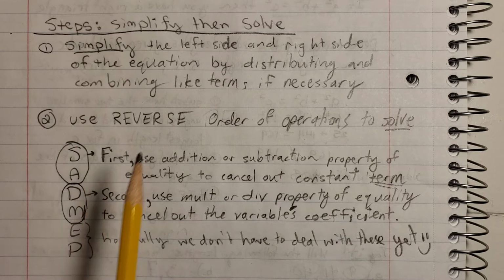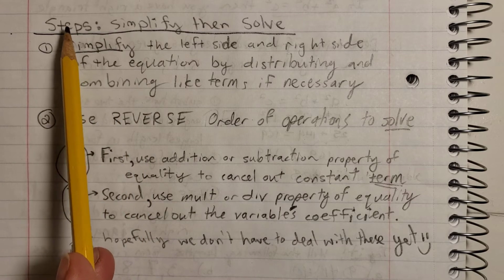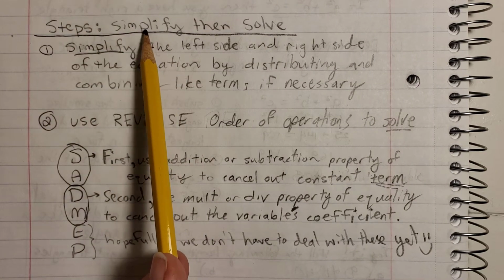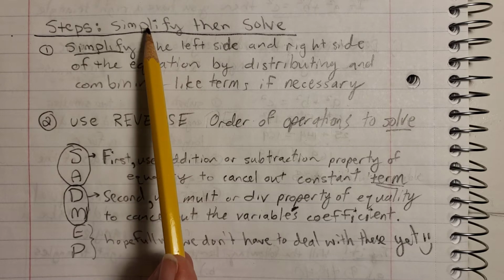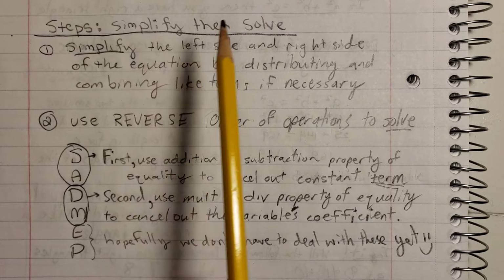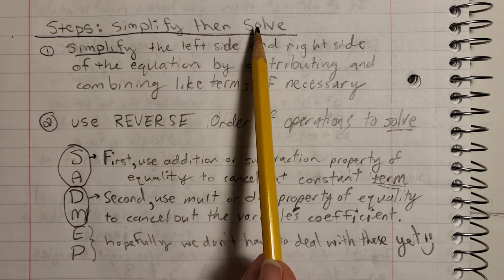When we solve, we're always going to look to simplify. You don't always have to simplify because there might not be something to simplify in the problem, but just look. It's just going to take you 2 seconds to look, see if you can simplify. Then if everything's simplified, then we're going to solve.